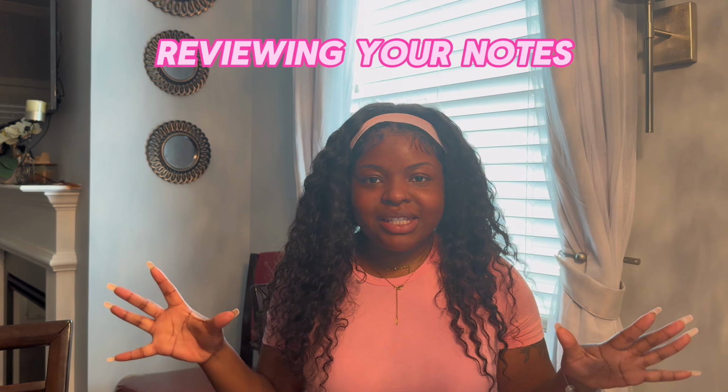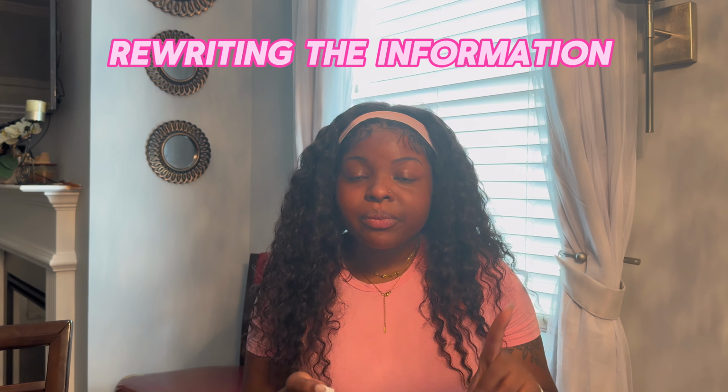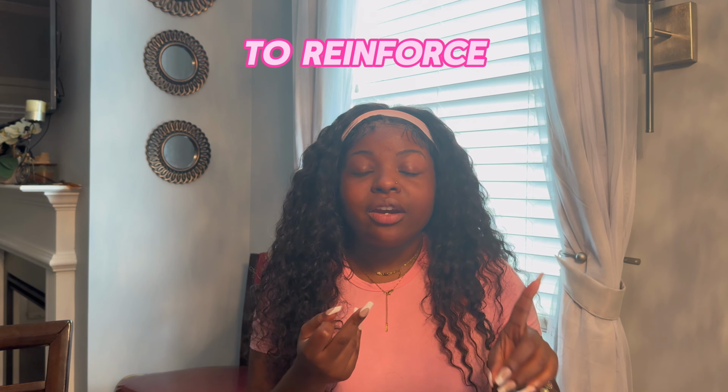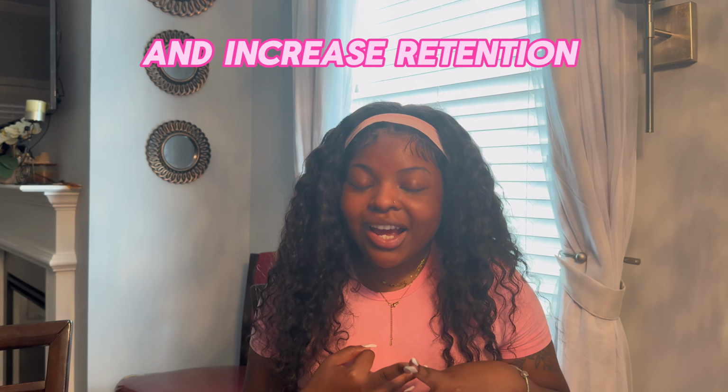So the most important part when it comes to learning, I call this the R's, because as soon as I say it, you're going to pick up all the R's that are going to come along. It's super important. Let me say it. You want to make sure that you are reviewing your notes, reorganizing, and rewriting the information to reinforce learning and increase retention.